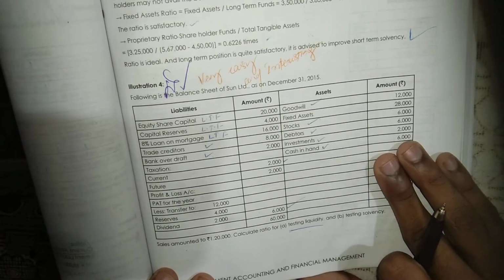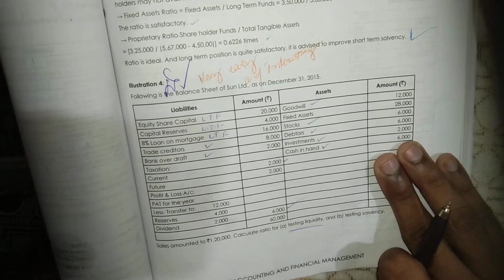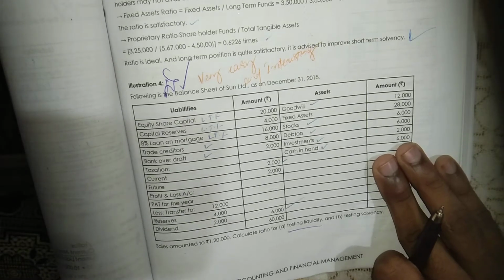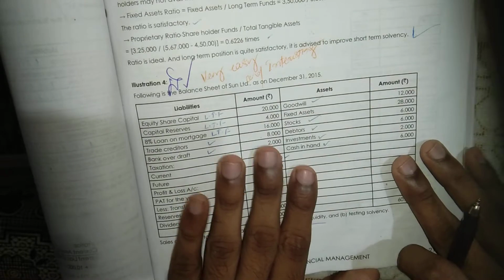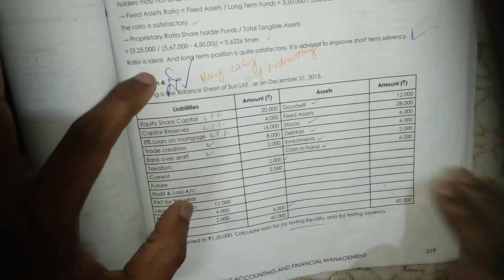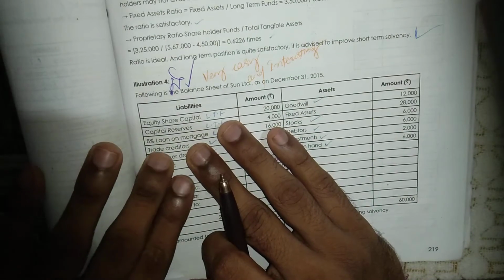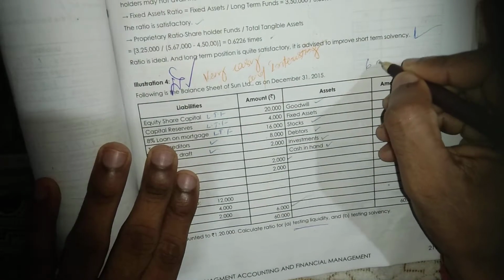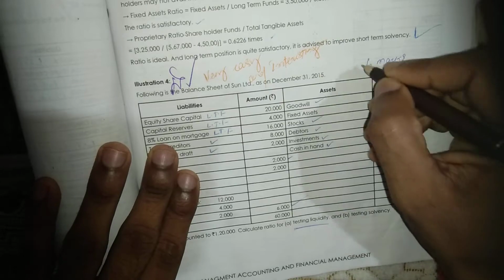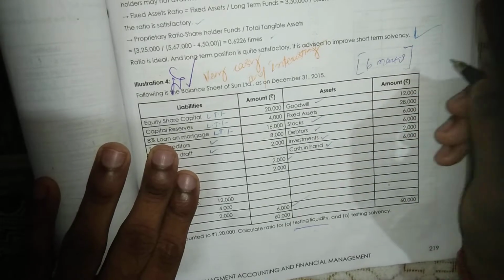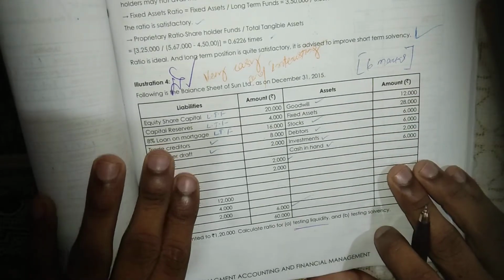Hello and welcome everyone. In this video I would like to solve one of the ratio analysis questions, that is illustration number 4. This question carries 6 marks and is a very important question from the exam point of view.